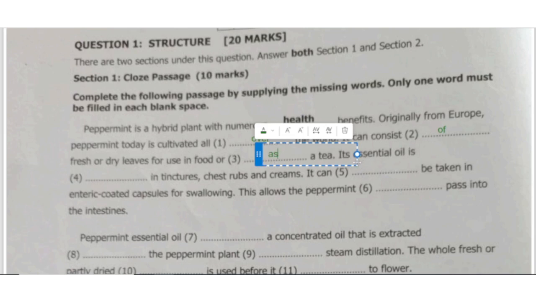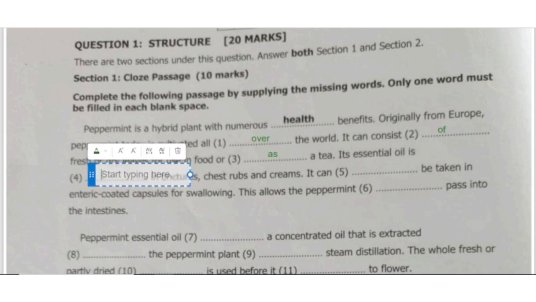Its essential oil is used in tinctures. Okay, so we shall put the word used. Chest rubs and creams.